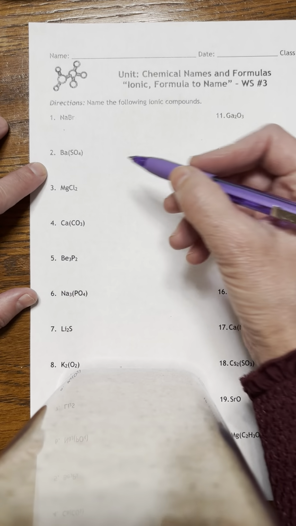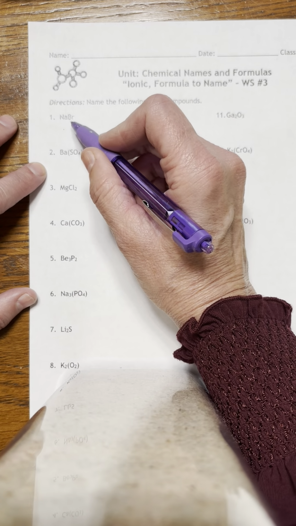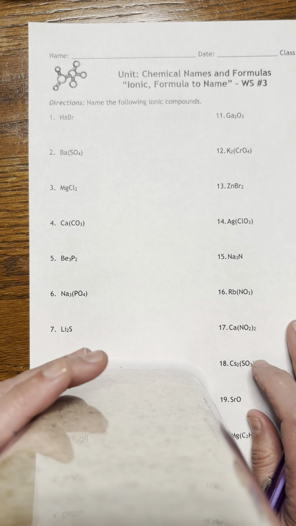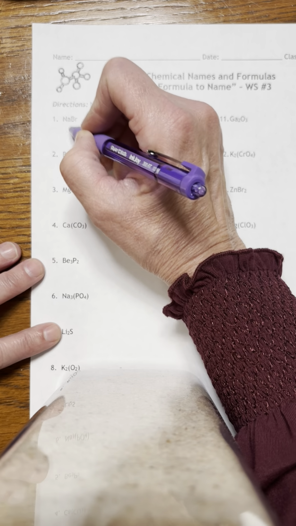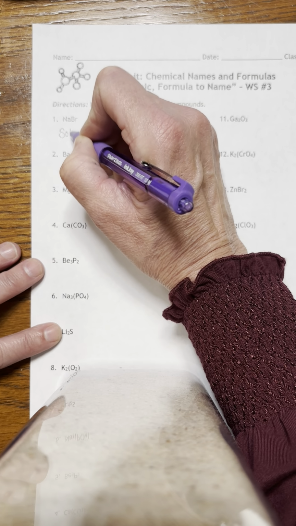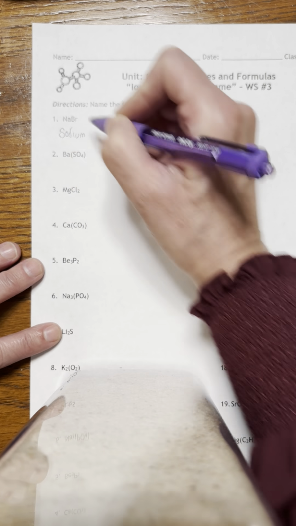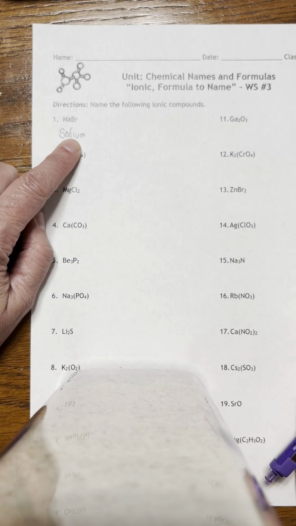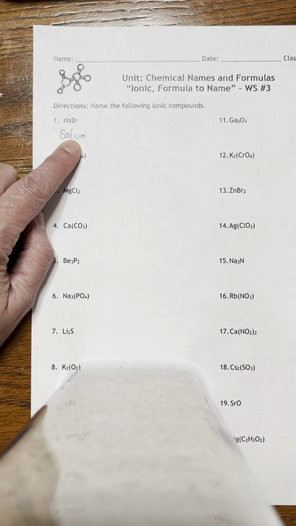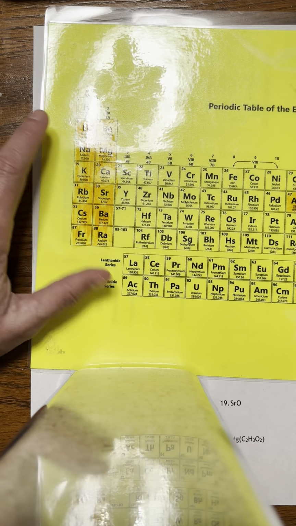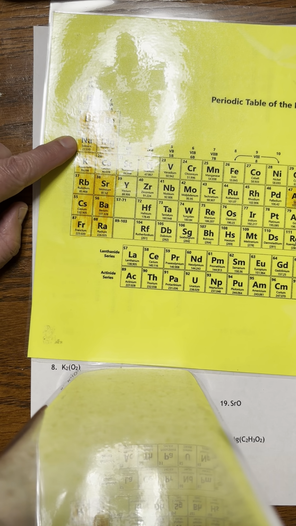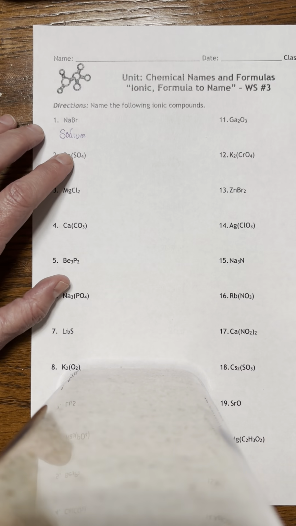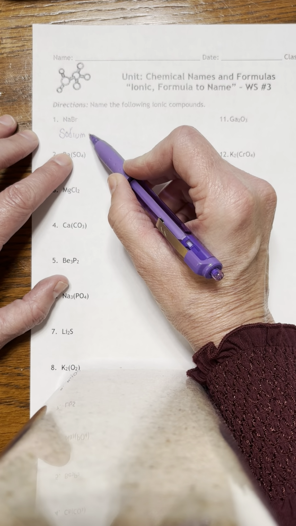All right, so looking at number 1, NaBr, we have sodium, our metal. So we're just going to name the metal, sodium, and then we're going to look at sodium and say, well, does sodium need to have a Roman numeral? No, indeedy it does not, because sodium is in group 1, so we know that its charge is always +1, so we do not need a Roman numeral to indicate the charge.